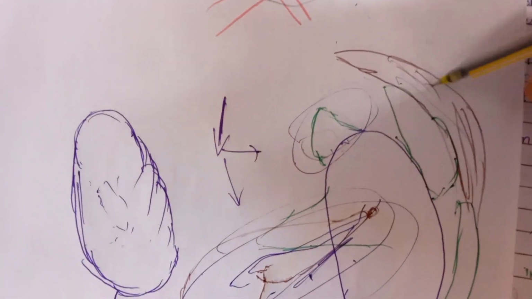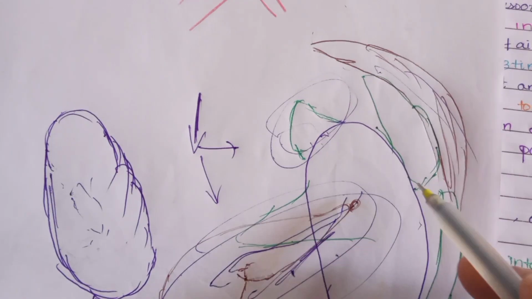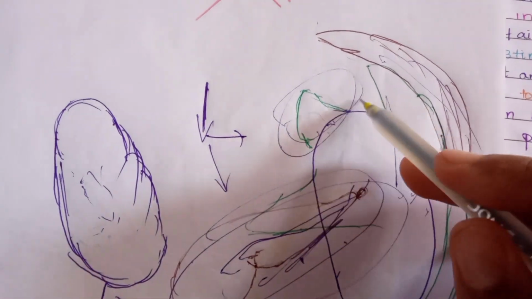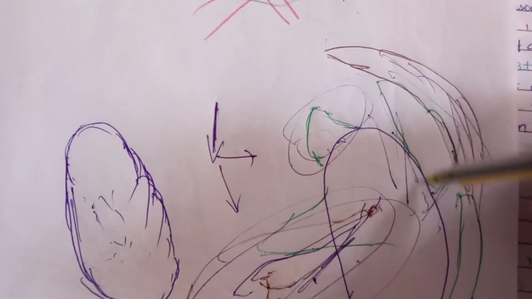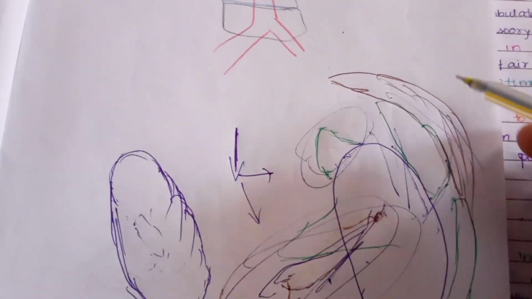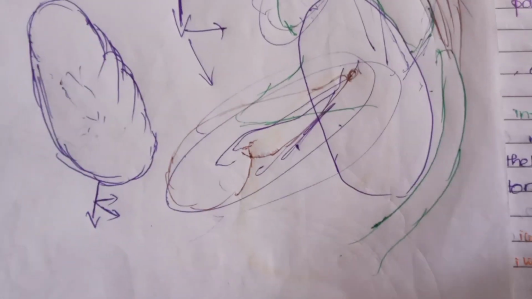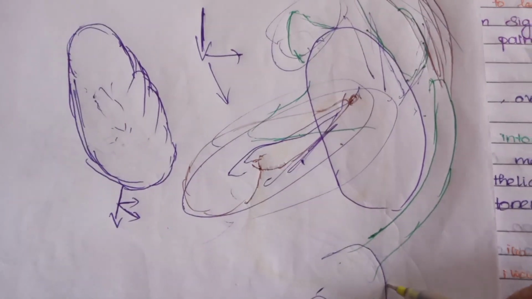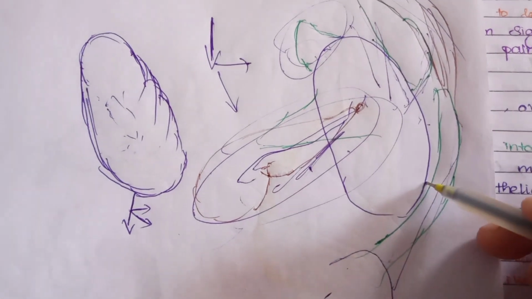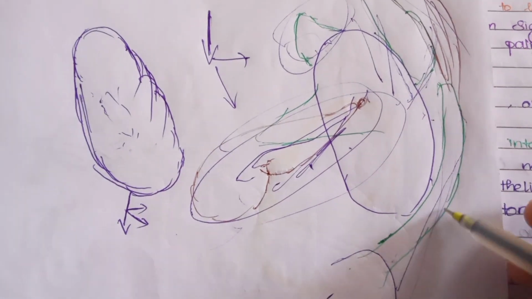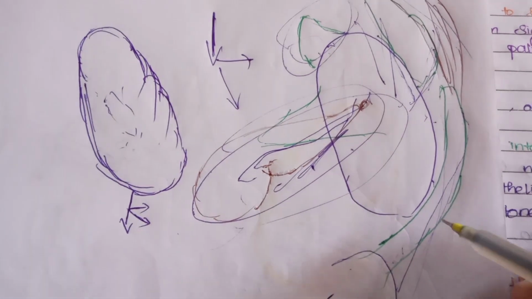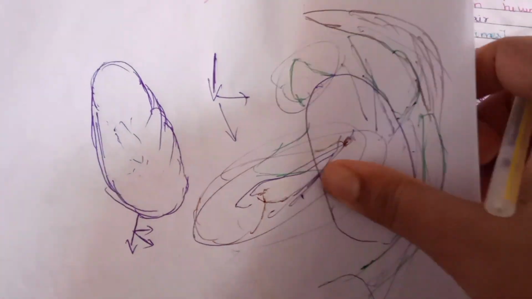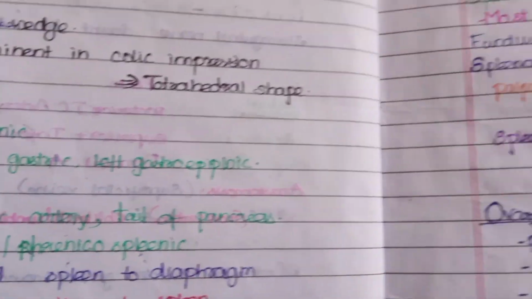See here, this is the diaphragm and this is the phrenicosplenic ligament. It is holding like a rope, right? So it is called the suspensory ligament of the spleen. This is the phrenicocolic ligament. See, it is not attached to the spleen, but it gives support. So it is called the sustentaculum lienis.